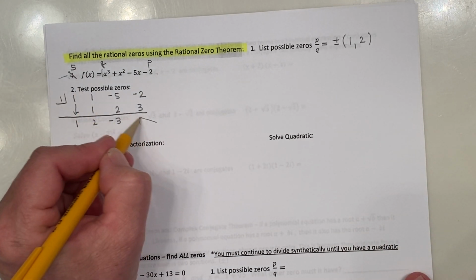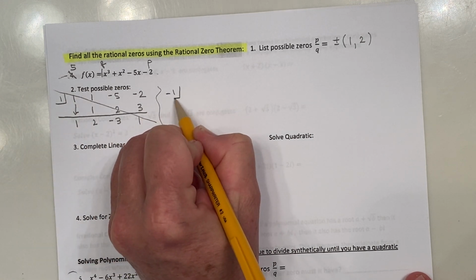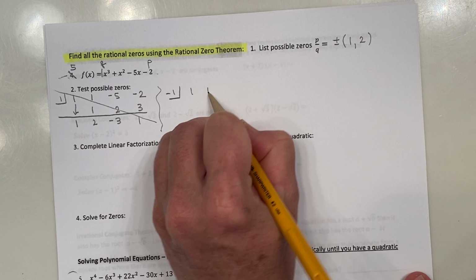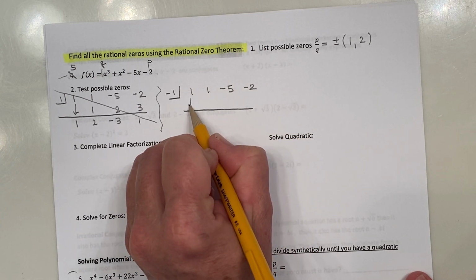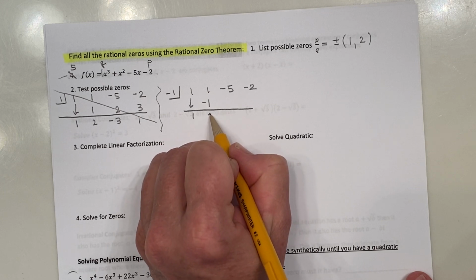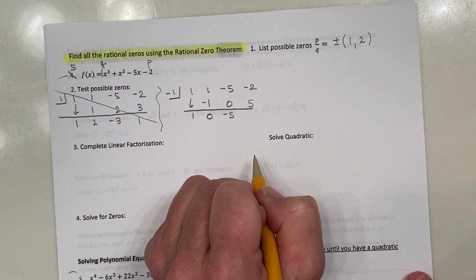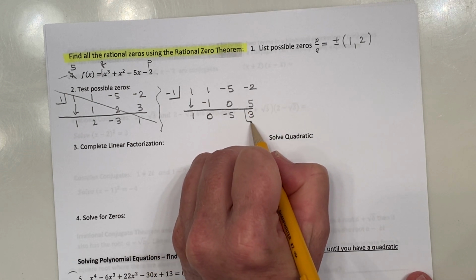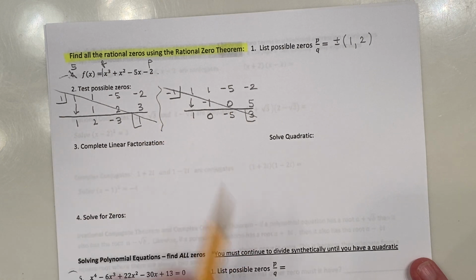But you know what, I think I have a little bit of space here, so I'm just going to mark that off and I'm going to go to -1. Oh, that's going to be not a remainder of 0 either. So that tells me that -1 is not a 0.